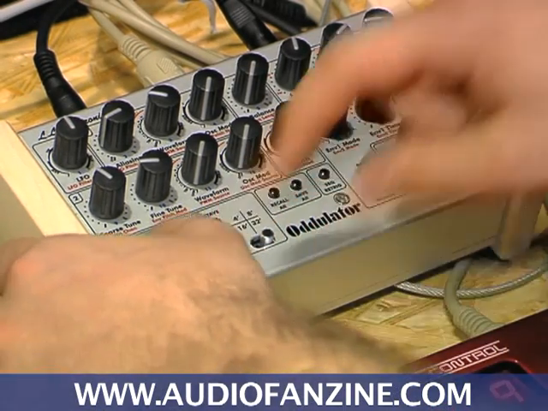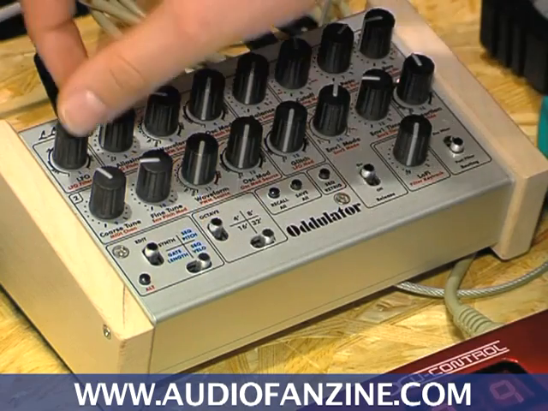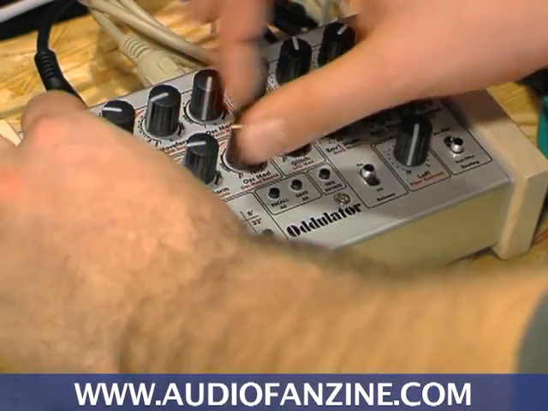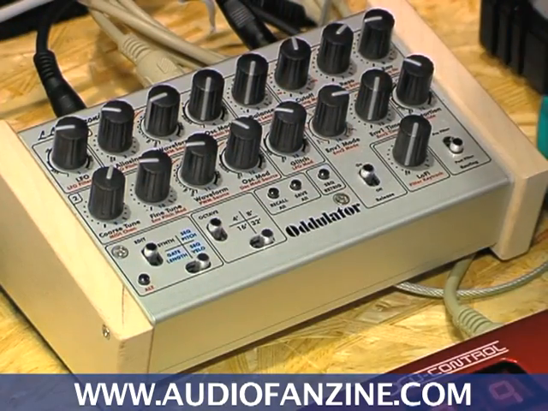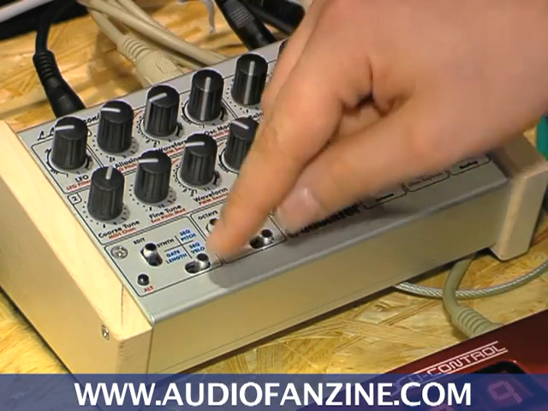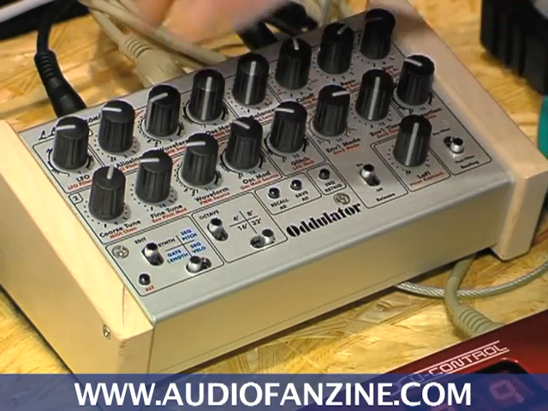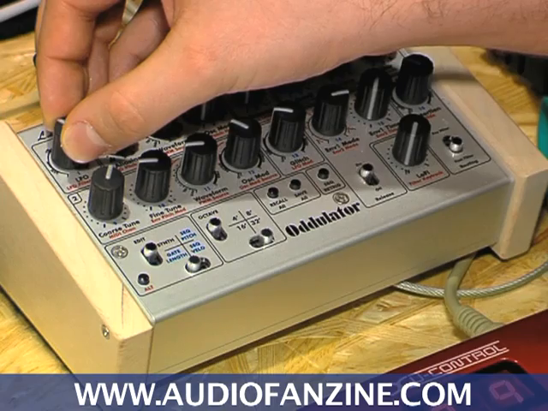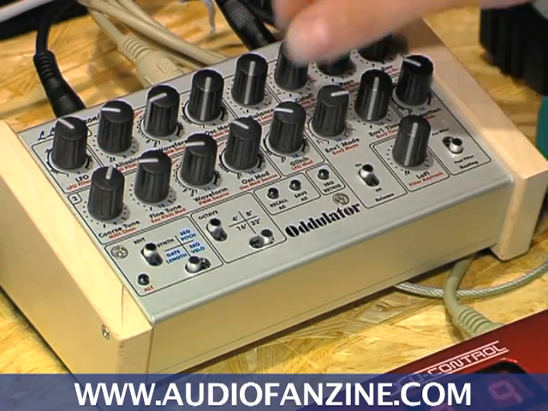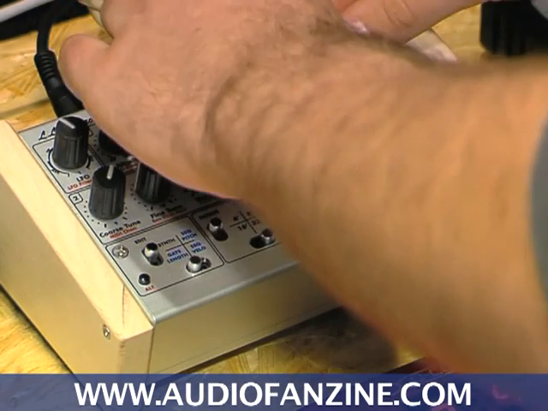Then you can adjust the pitch for these steps, what you like. Go back to the synthesizer settings here. And now you can tweak the settings.